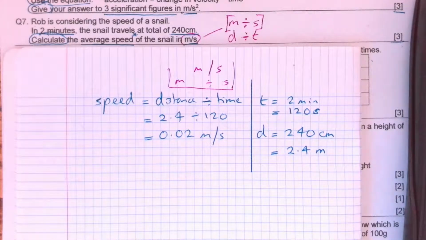Okay, that's the end of this question. Could you "cub" question 8, please?